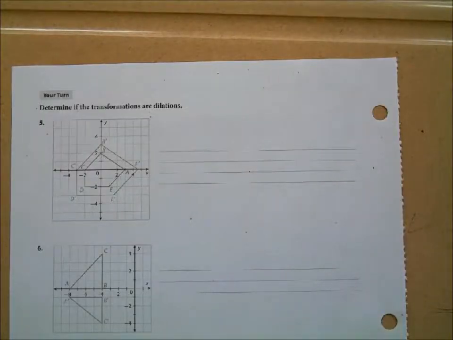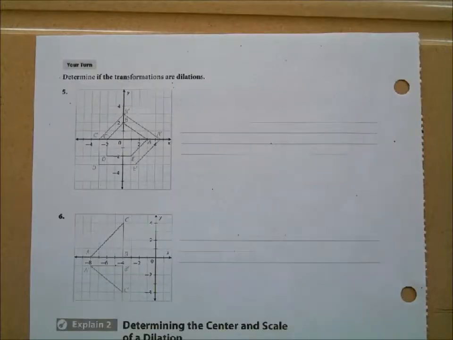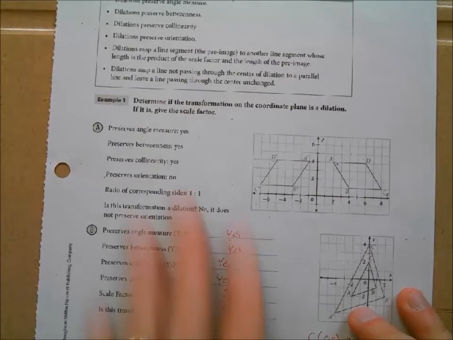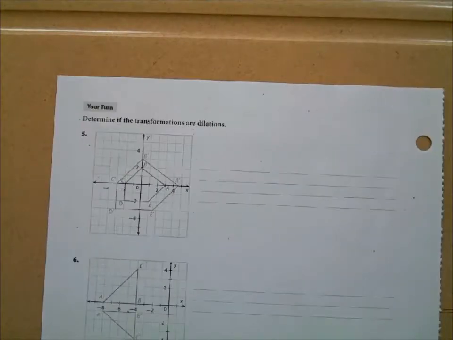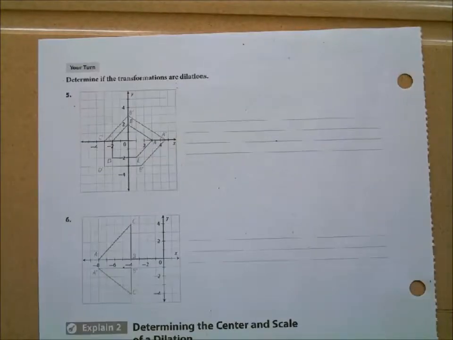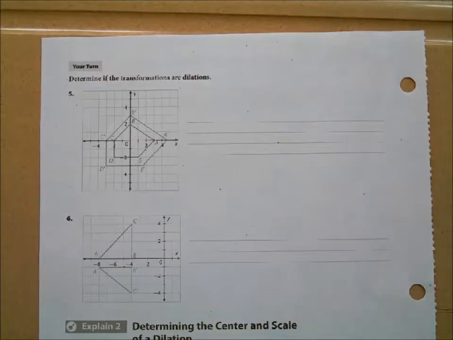Why don't you guys go ahead, try 5 and 6. Determine if those are dilations. And if they are dilations, identify the scale factor. Okay? You don't need to run through all these yes/no questions if you don't want to, but do take the time to look and see if you think they are in fact dilations. So 5 and 6, go ahead and identify whether they are or they are not. If it is a dilation, give me the scale factor, please. Okay?